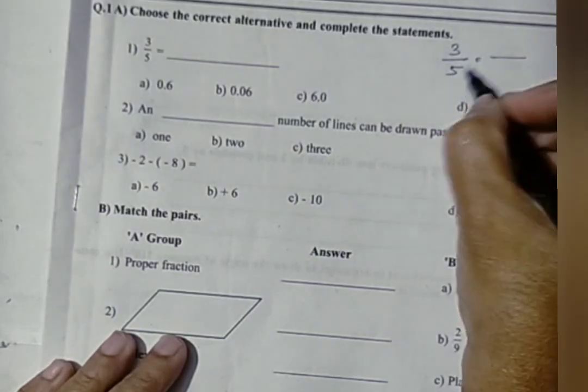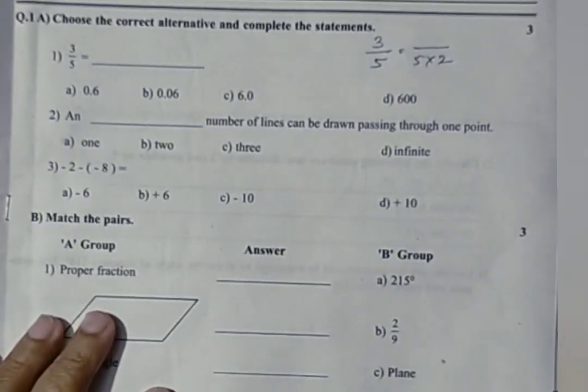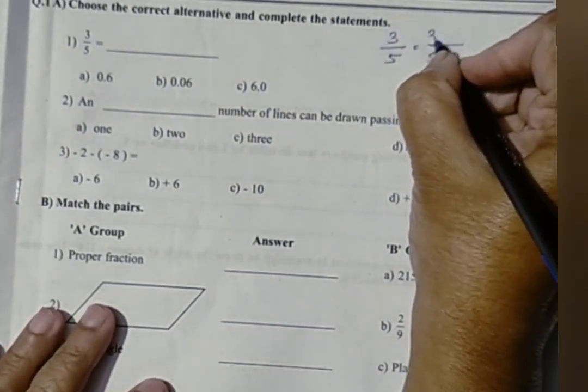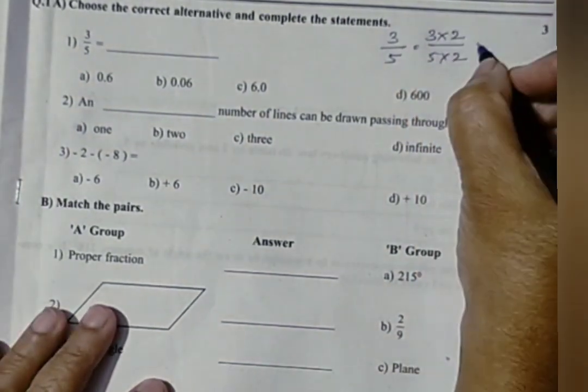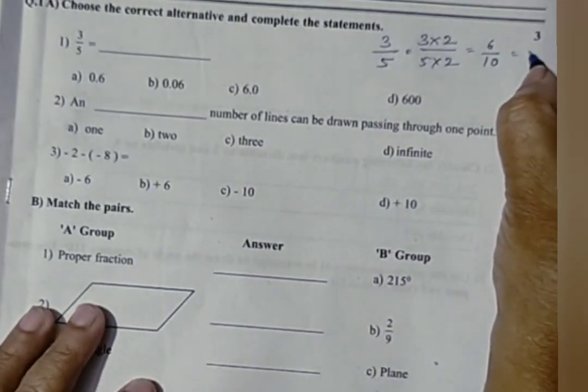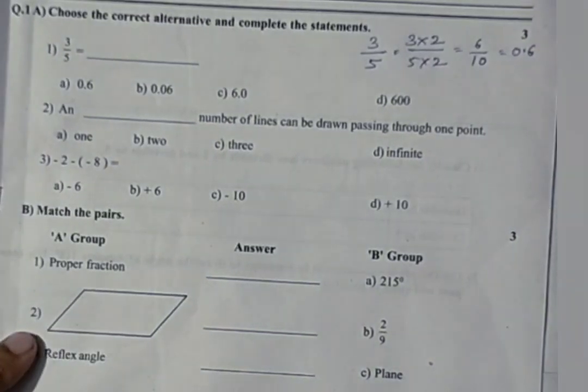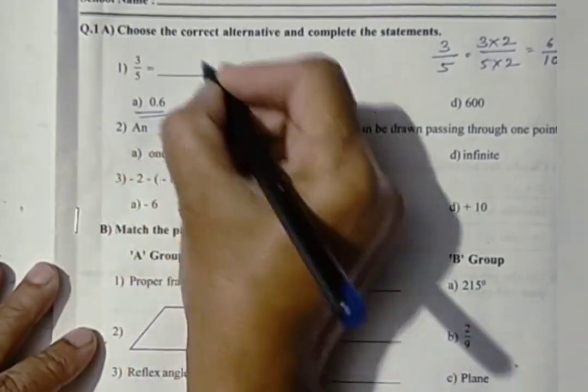5 convert into 10. 5 multiply by 2 is 10. So multiply 3 also by 2. 6/10 is equal to 0.6. Answer is 0.6. First alternative.